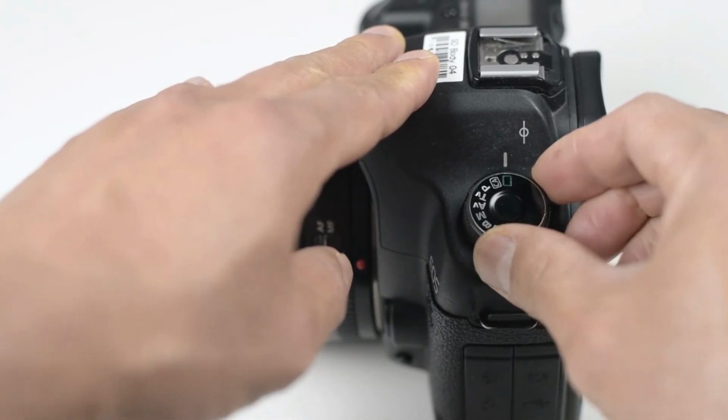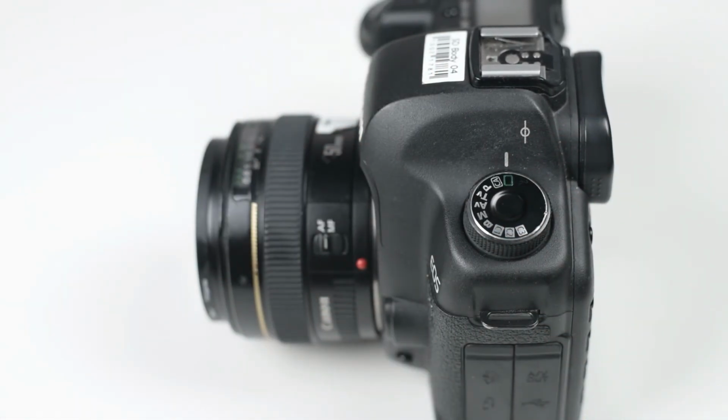In full auto mode, which is the green rectangle, autofocus automatically sets to AI focus. Drive mode will be set to single shot, metering mode will be set to evaluative metering, and autofocus points are automatically selected based upon the closest point of the subject. Aperture and shutter speed are automatically set as well.